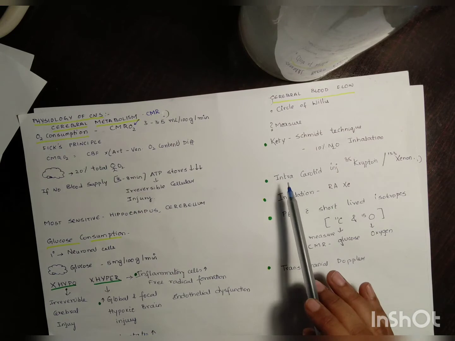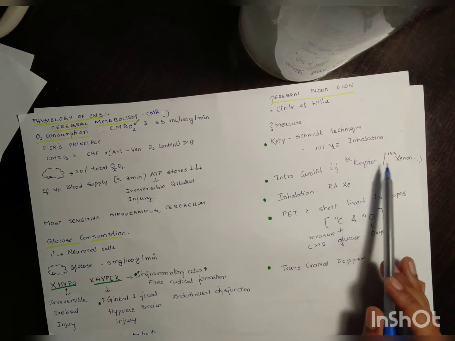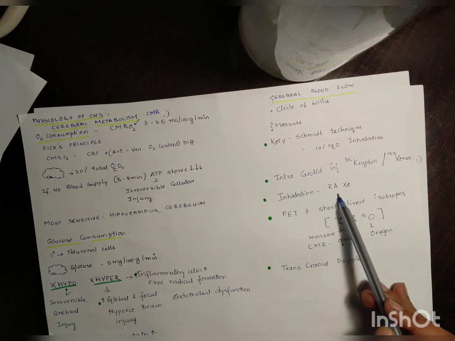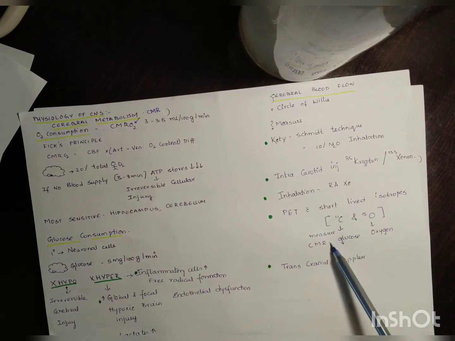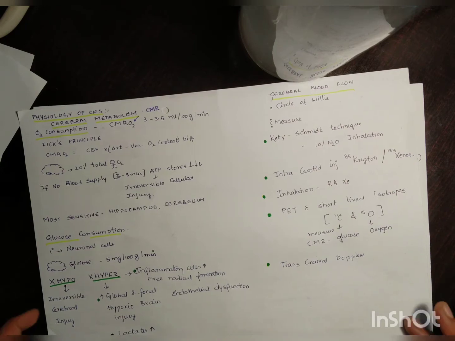Cerebral blood flow can be measured by using Kety-Schmidt technique, which uses 10% nitrous oxide inhalation. There are other methods such as the intracarotid injection of 85 krypton or 133 xenon, inhalation of radioactive xenon, PET with short-lived isotopes such as 11 carbon for glucose and 15 oxygen for oxygen, and transcranial Doppler.